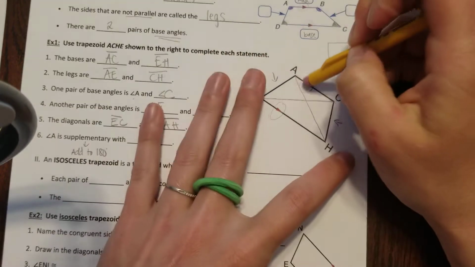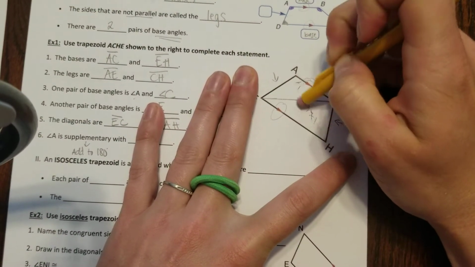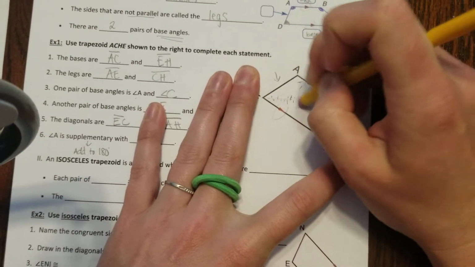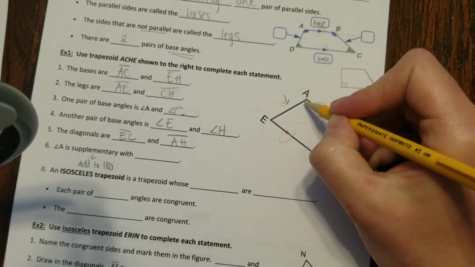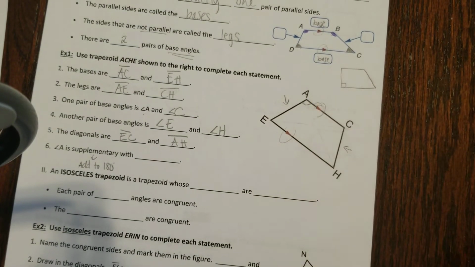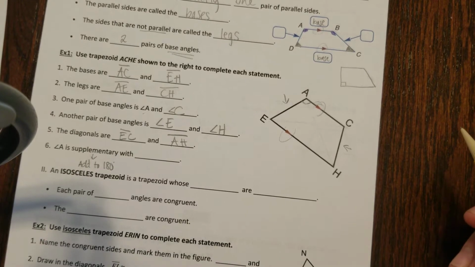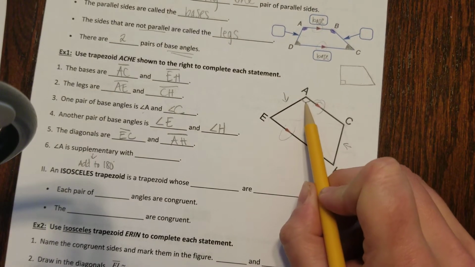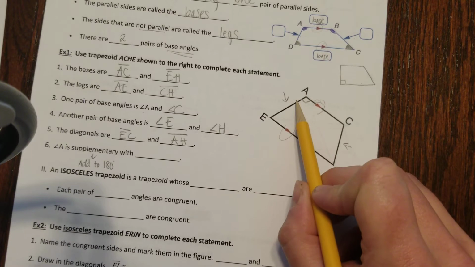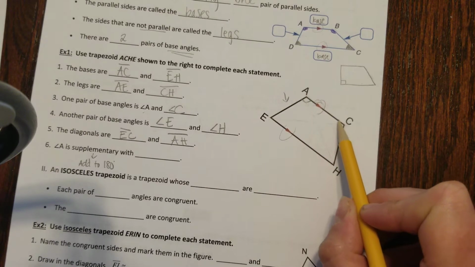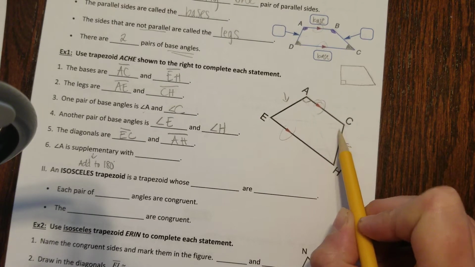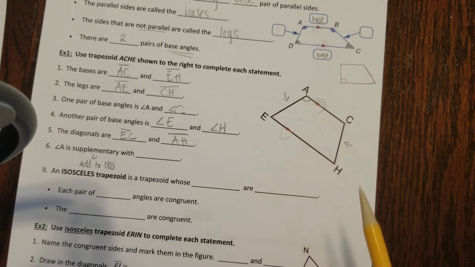So I'm going to erase these just for a second so we can just look at the whole angle. So angle A is this guy right here. It needs to add to 180 degrees with another angle. Well, if we just use some logical thinking, angle A is an obtuse angle because it's bigger than 90, and angle C is an obtuse angle because it's bigger than 90. So A and C would add to be more than 180, so it's not going to be those two.